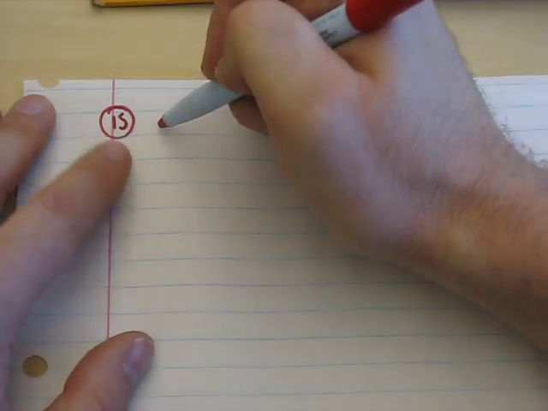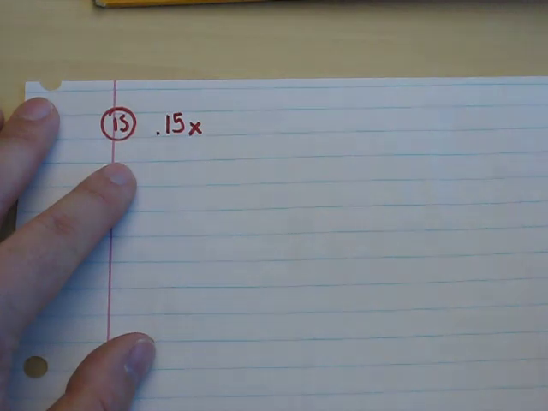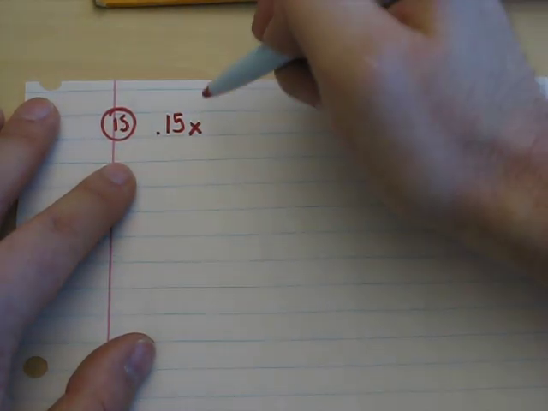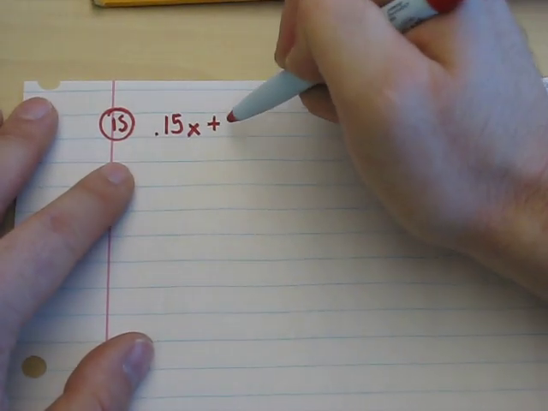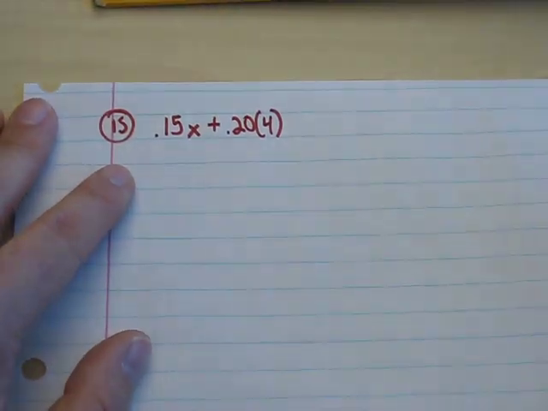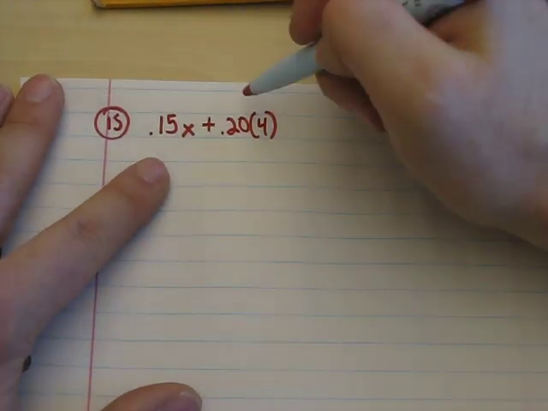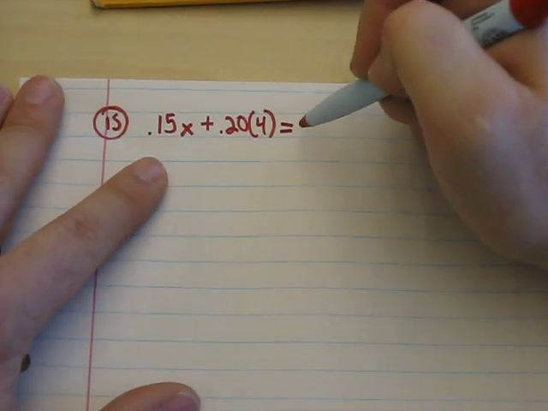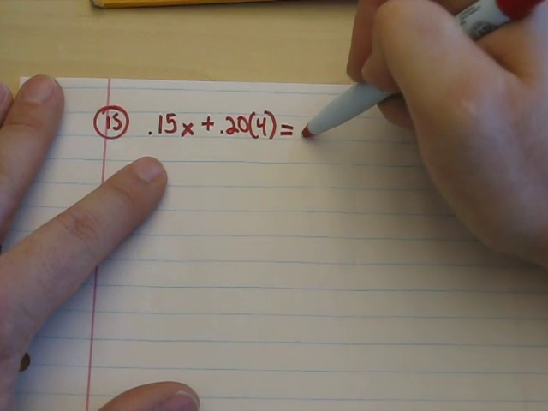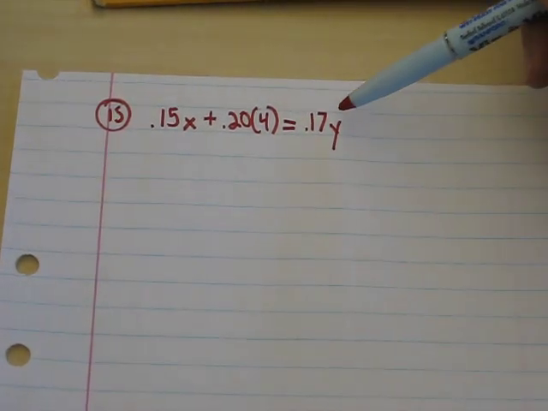Let me read the problem to you. It asks, how many ounces of a 15% alcohol solution, so that 15% alcohol solution would be 0.15x, must be mixed with 4 ounces of a 20% solution. So instead of a variable y going here, we're going to put 4 down because we know how much of the solution there is. And then it says to make a 17% alcohol solution, which, again, we don't know how much is in the total there.